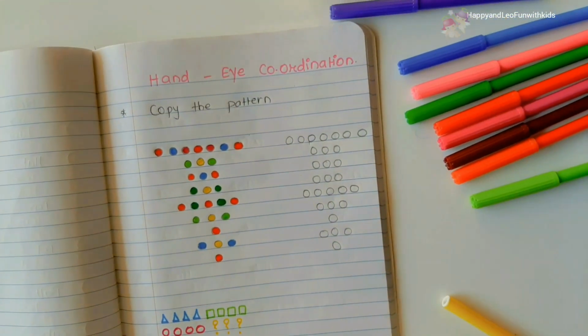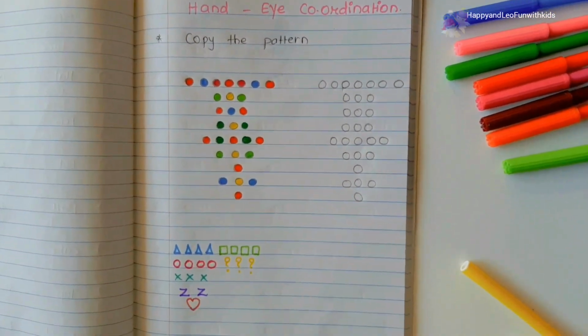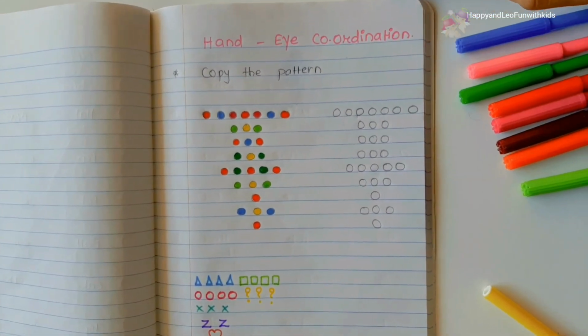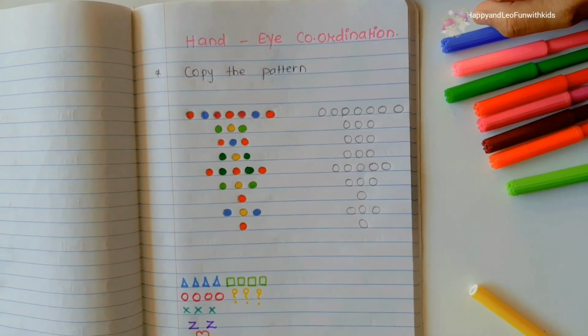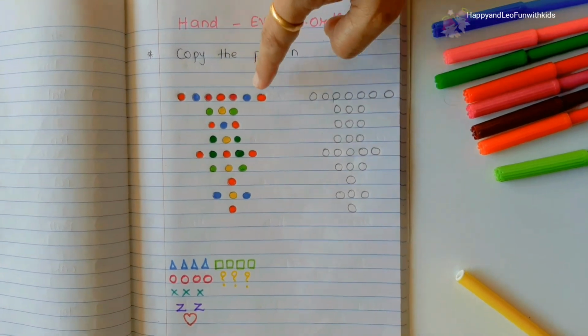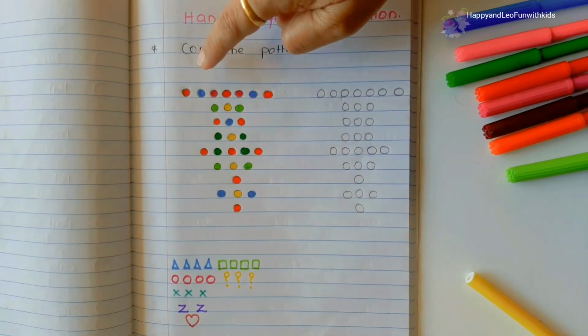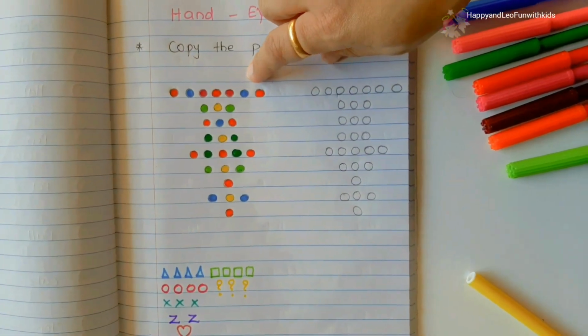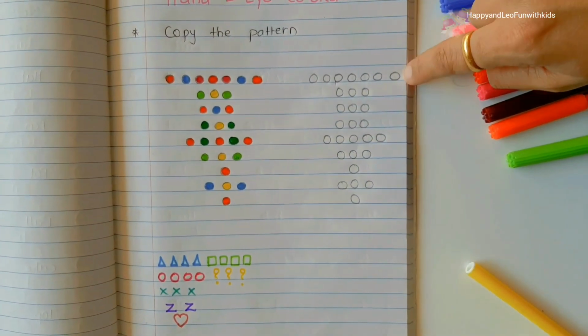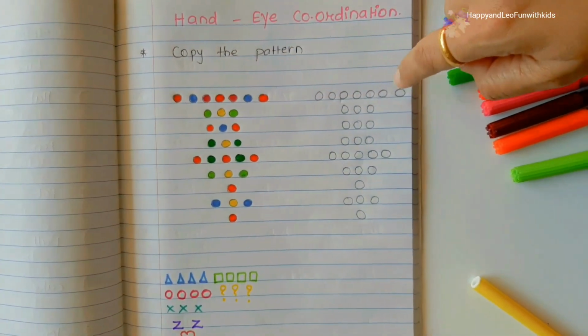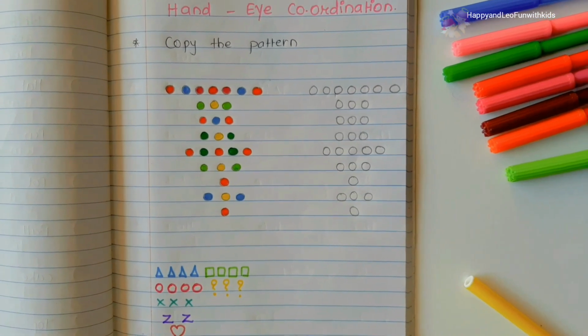These are hand and eye coordination worksheets. These types of worksheets are specially designed for increasing concentration in kids. What you have to do, you have to copy the pattern, the color pattern. Same pattern I have given here. You have to color the same. Okay? Start it.